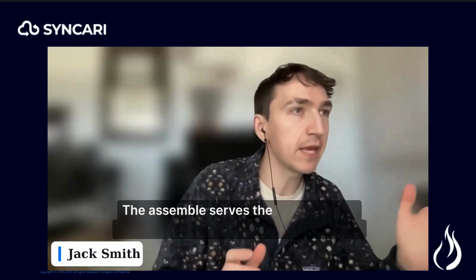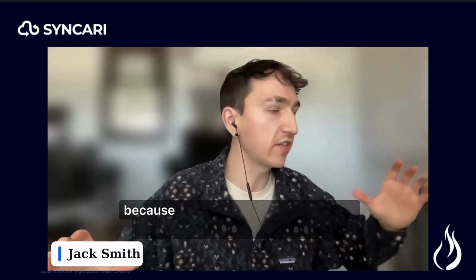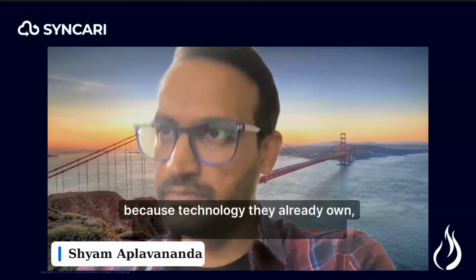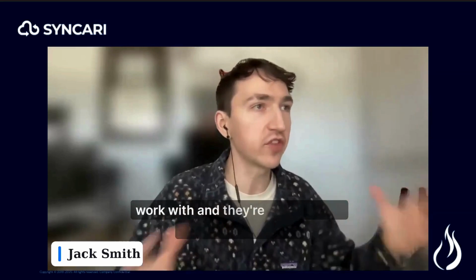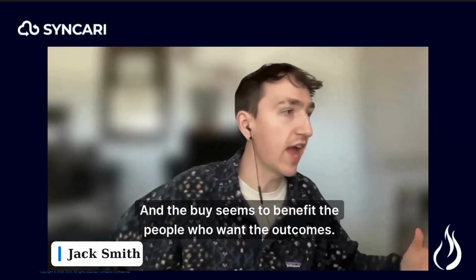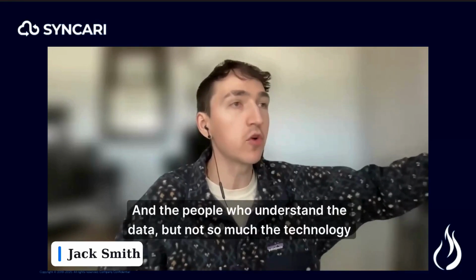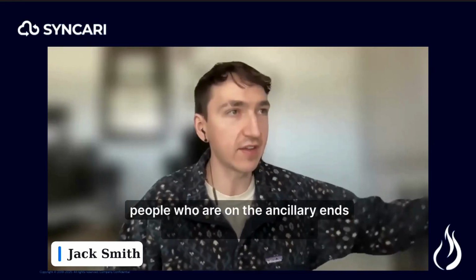The assemble serves the IT people and the people who drive outcomes the most, because it's technology they already own, stuff they already know how to work with, and they're just trying to set it up better. And the buy seems to benefit the people who want the outcomes and the people who understand the data, but not so much the technology people, who are on the ancillary ends of setting everything up.